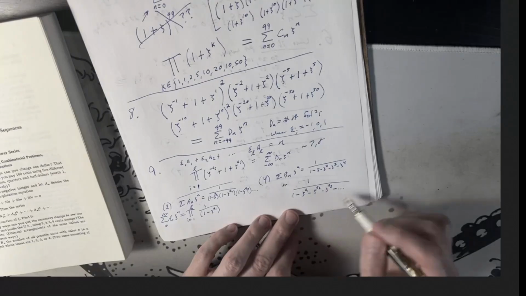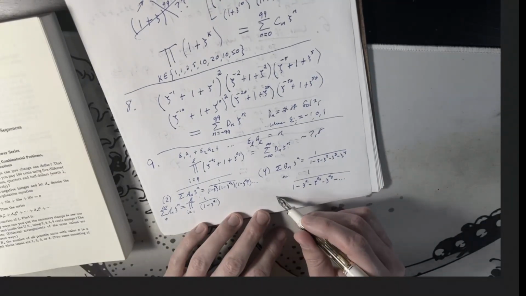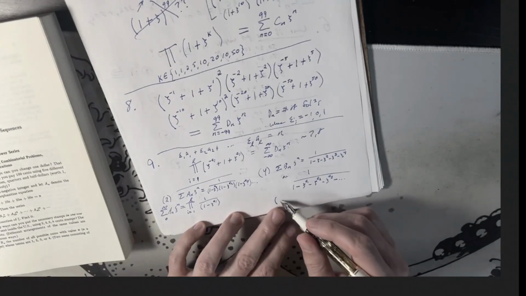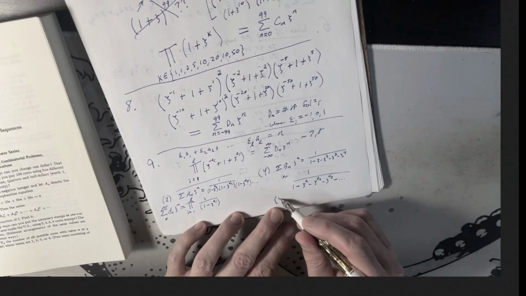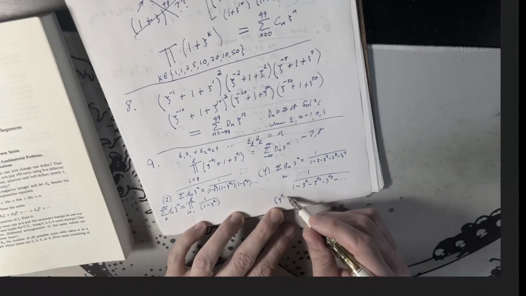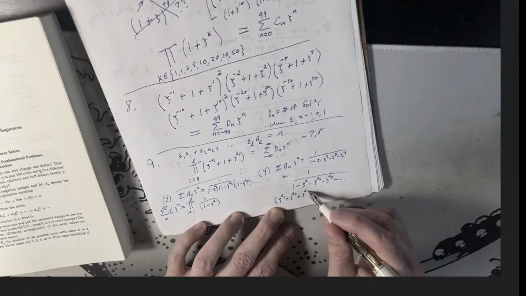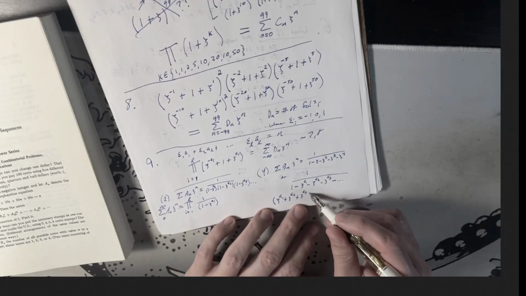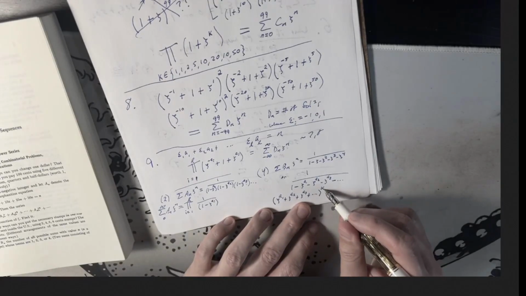So that would be the closed form version. It comes from this, zeta to the a1 plus zeta to the a2 plus zeta to the a3, however many, right? And you raise this to the number of terms that you want.